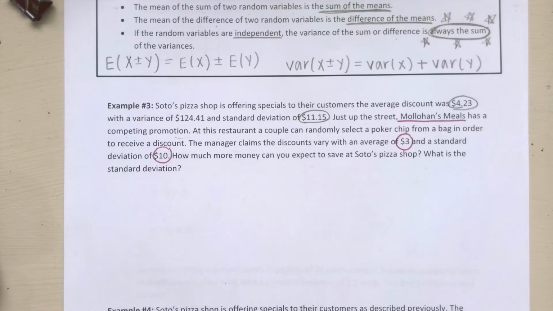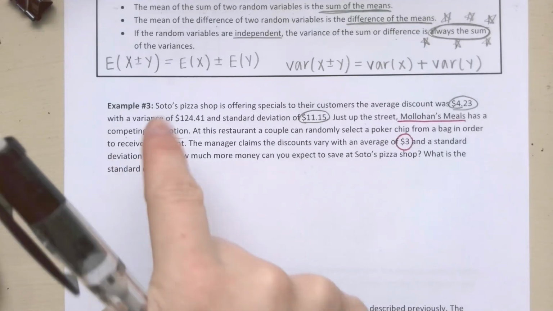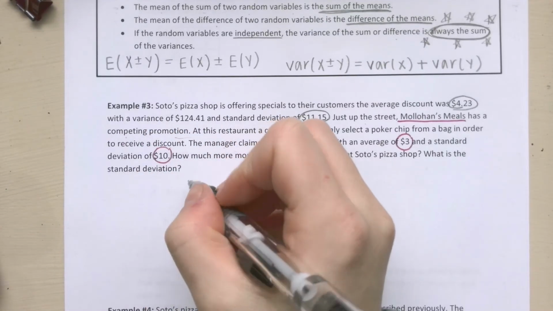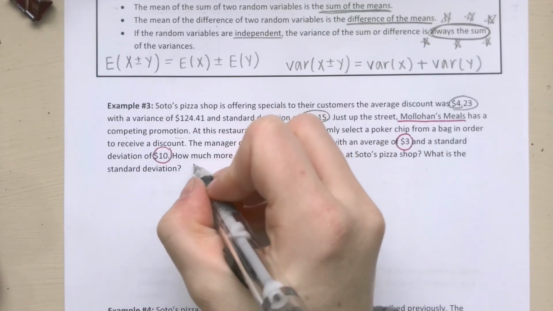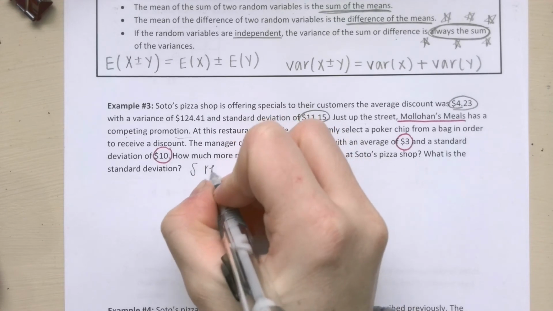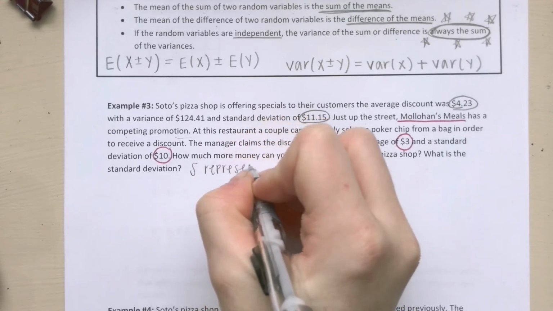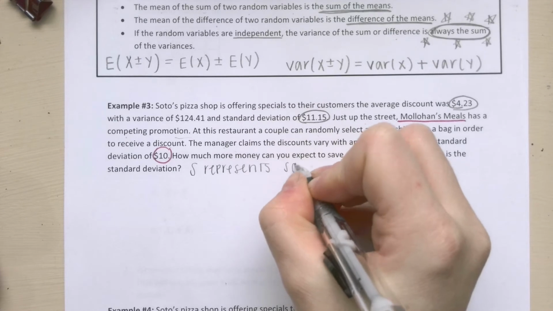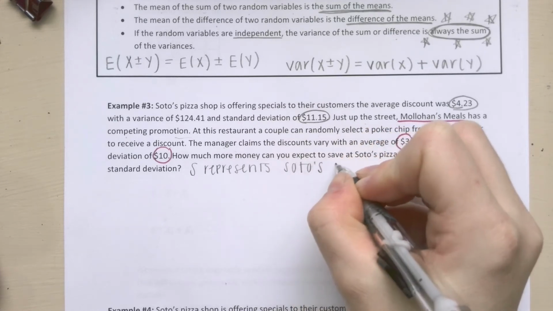Now, we do have two different random variables here, so I want to make sure that I start with talking about what capital letters I'm going to use for both of these. So Soda's Pizza Shop, I'm going to have that be represented by S. So we'll say S represents Soda's Shop.